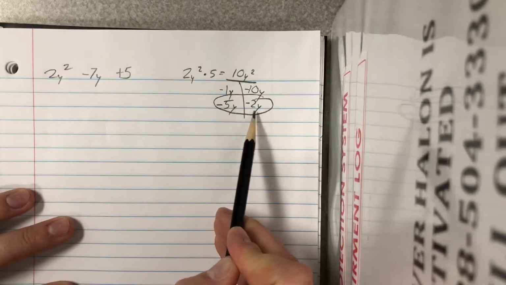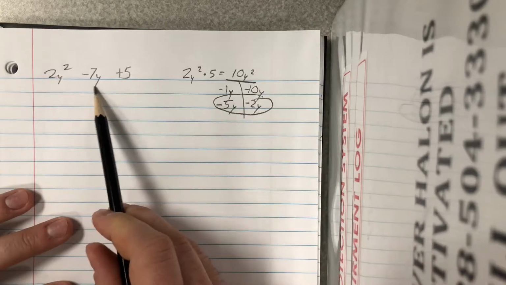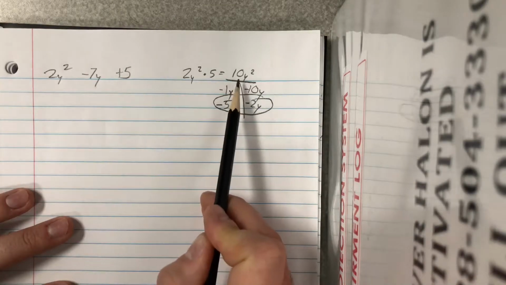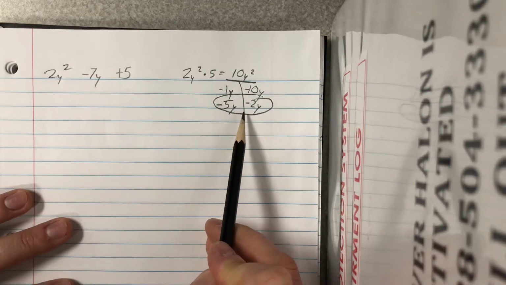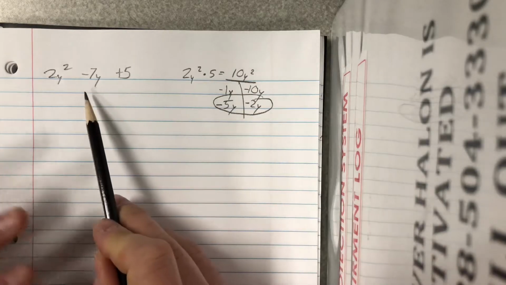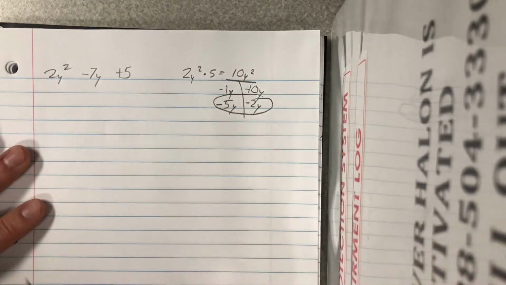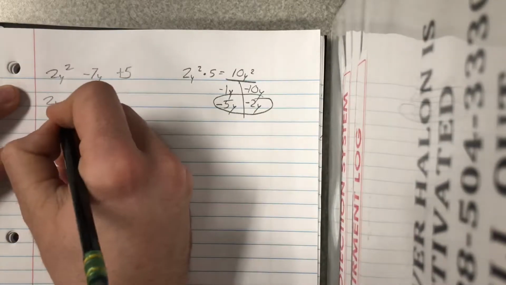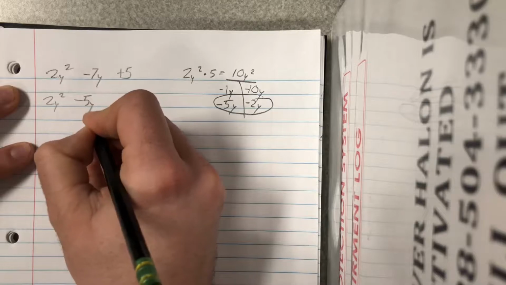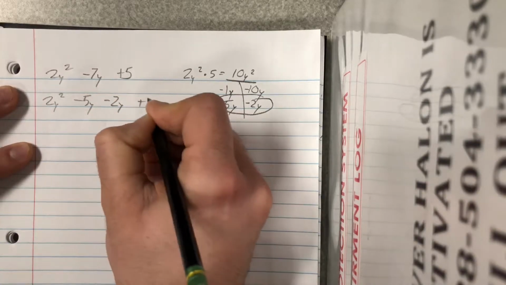You have to make sure that these two will add or subtract to the middle number and that they will multiply into this number. So negative 5 minus 2 is negative 7. Negative 5 times negative 2 is positive 10. So we're going to rewrite that over here. So 2y squared minus 5y minus 2y plus 5.